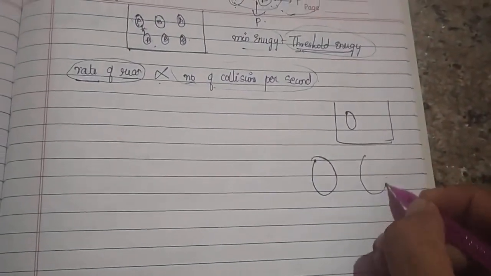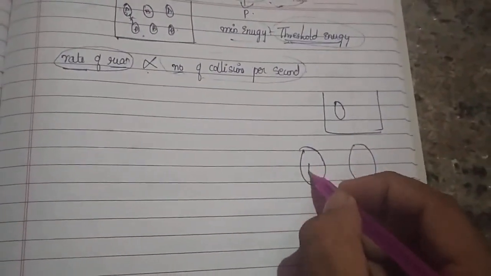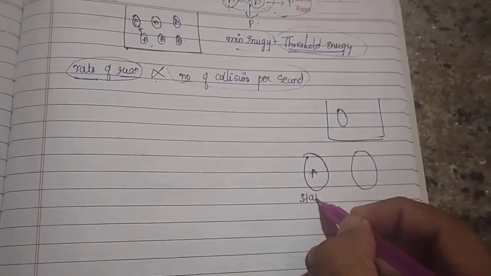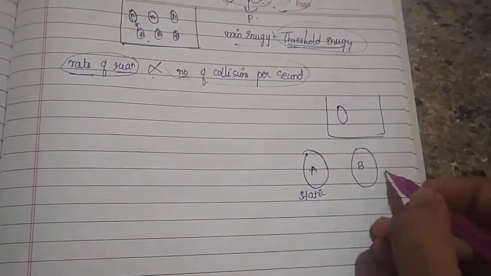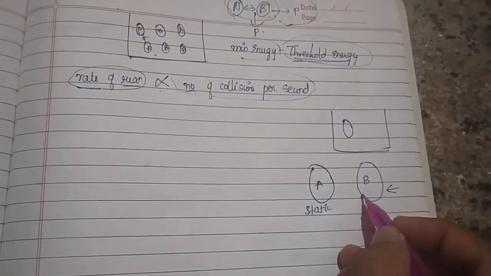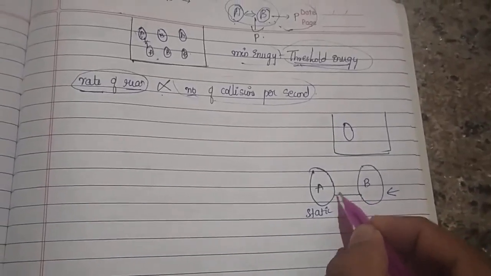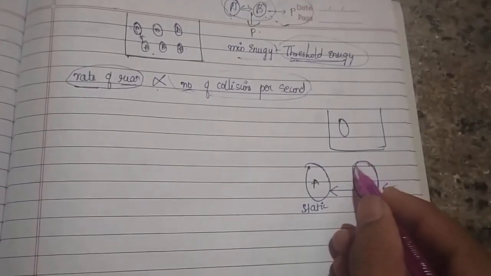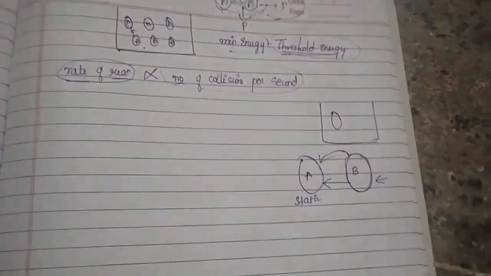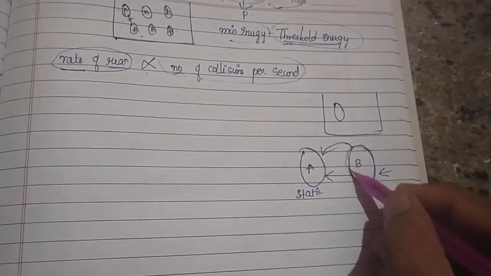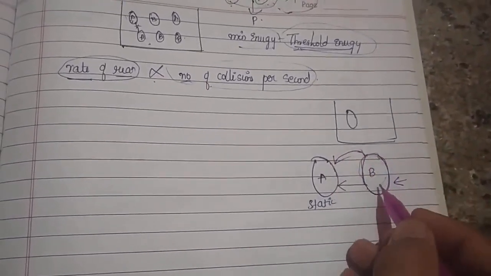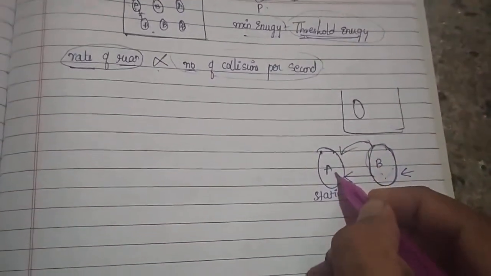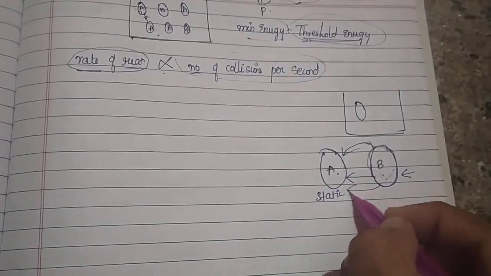footballs over here? Yes, this will be a great example. So if football A was static and you have kicked football B, what happens when B hits A? Whatever energy was within B is transferred to A as soon as it collides with A. Then B will rest over here.